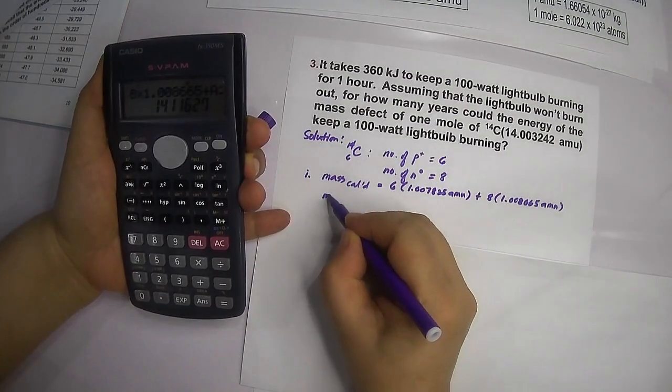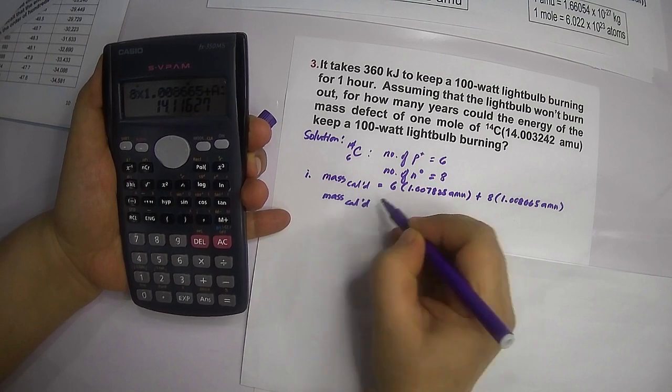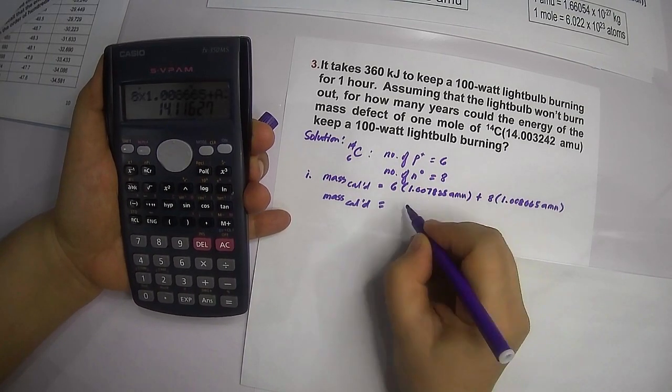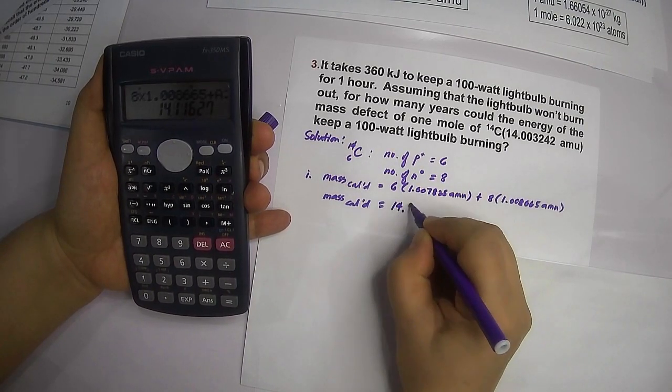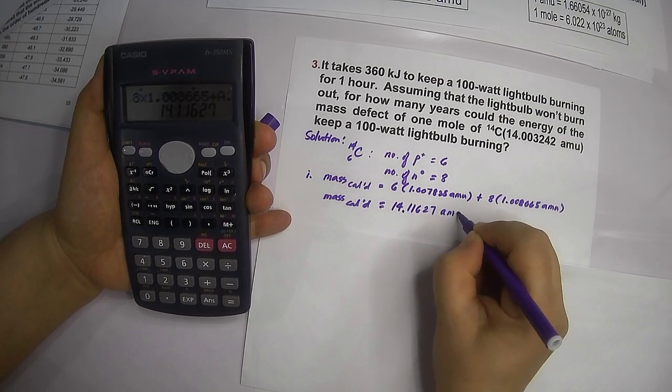That gives you the mass calculated, which is 14.11627 atomic mass unit.